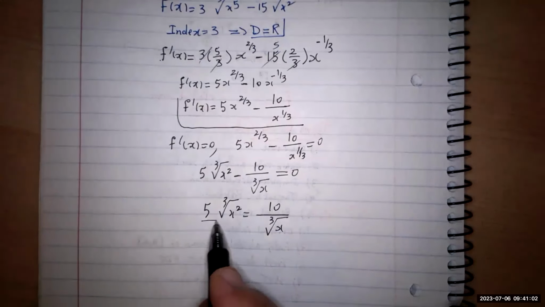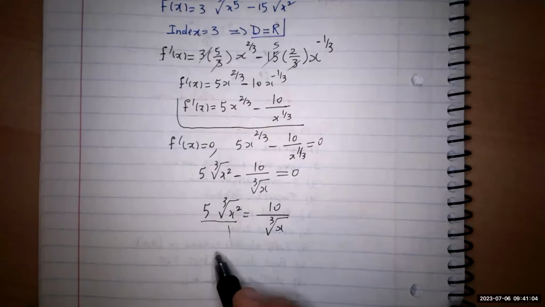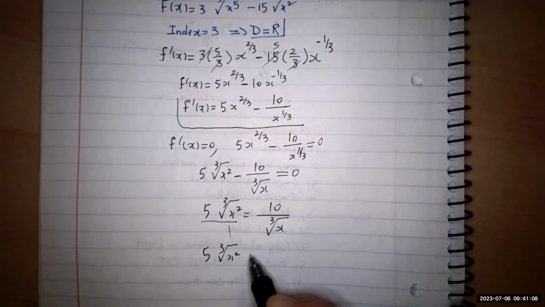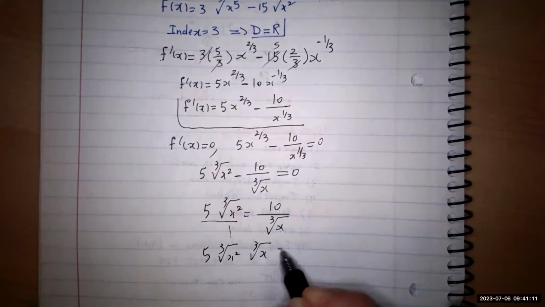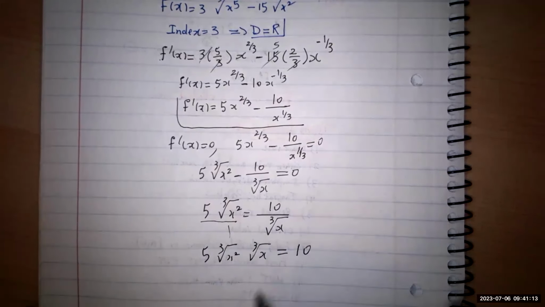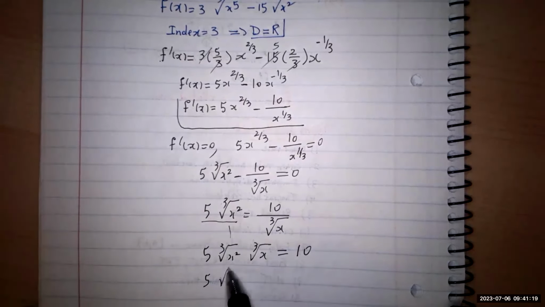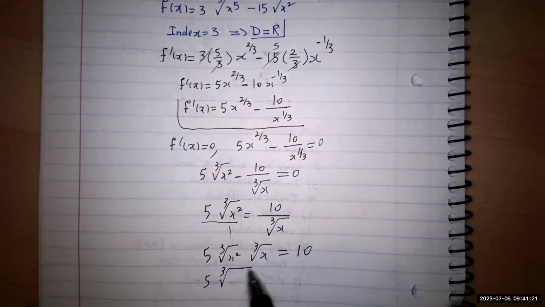Now I can cross multiply. That gives you 5 cube root of x squared times cube root of x equals 10. Any question? Now we multiply the radicals. You just carry on the radical and multiply the numbers inside. x squared times x.